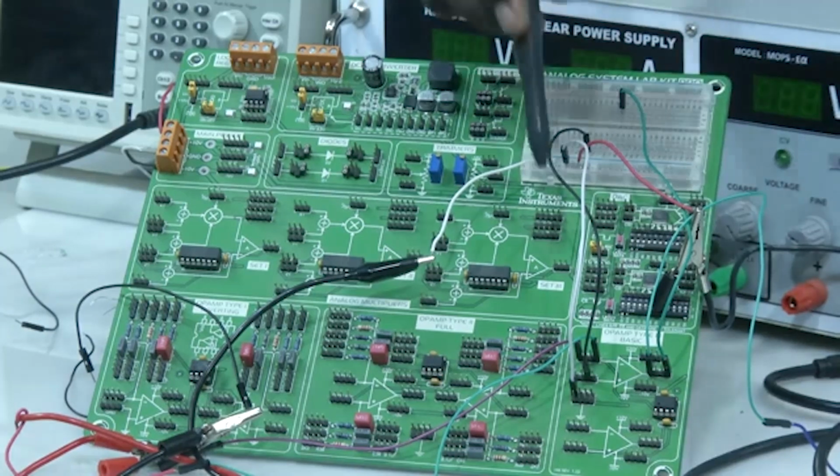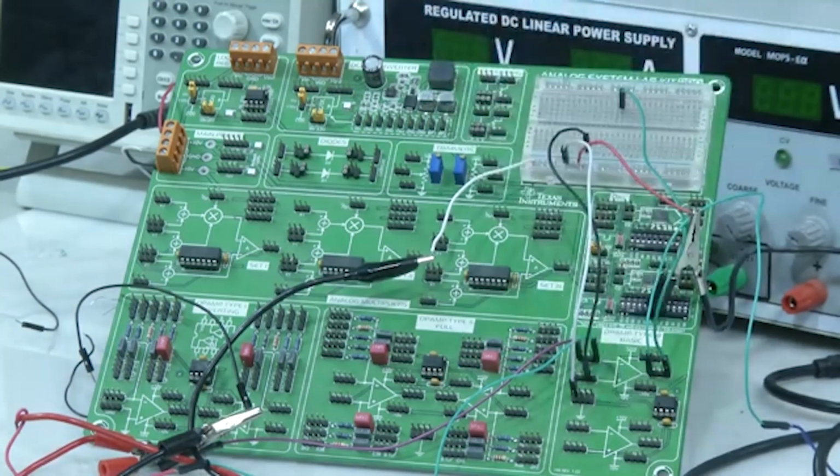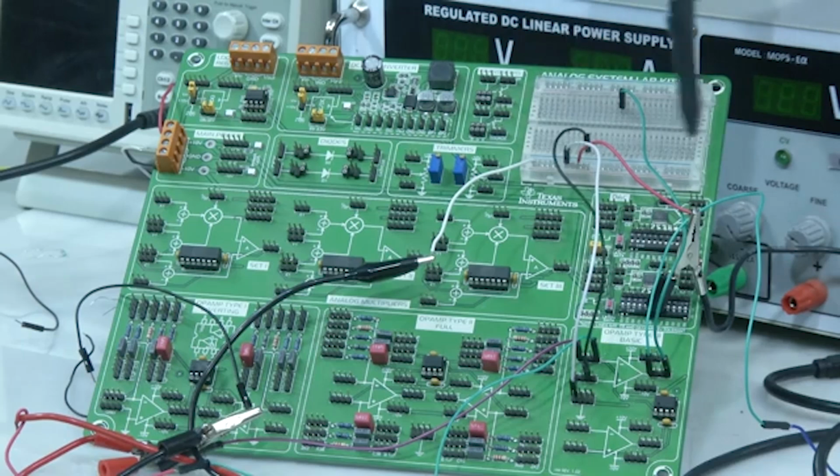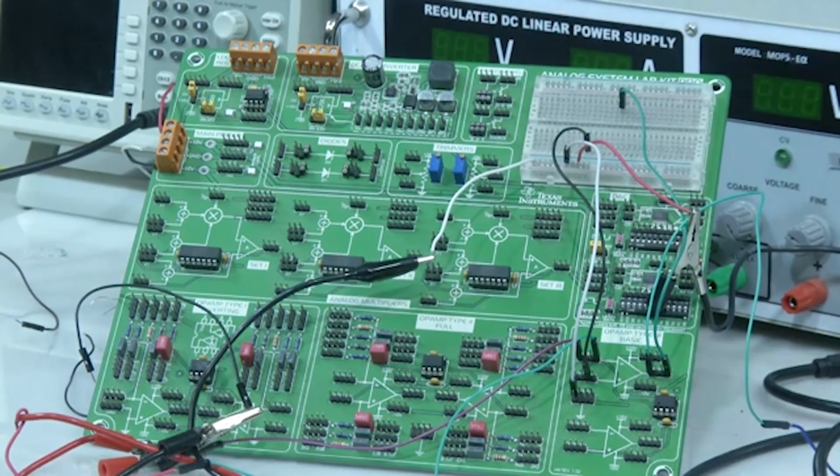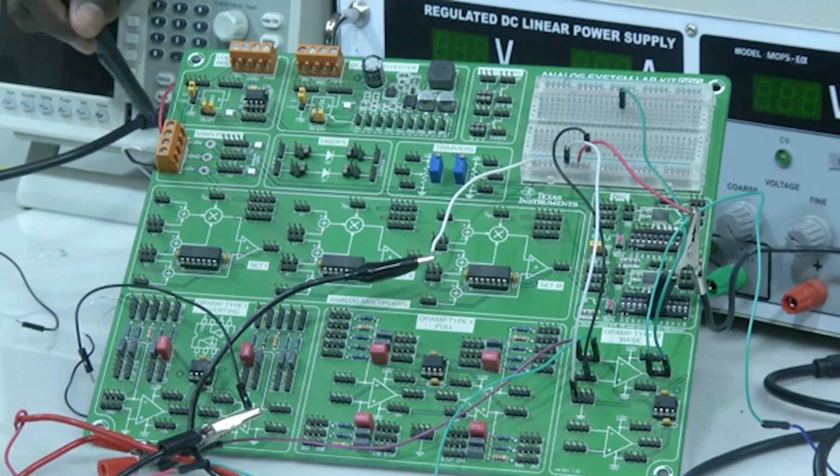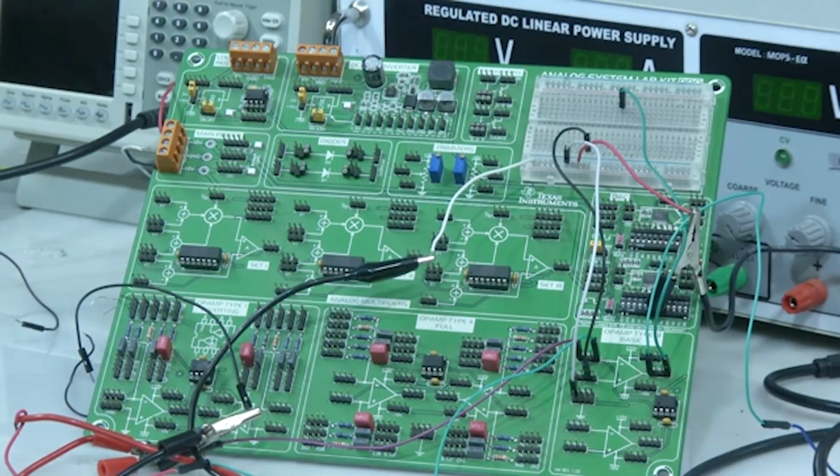Since this particular system does not have any resistors, we will be using this breadboard to connect the resistors, and in our design we are using different varieties of resistors. All the resistors will be connected here, and we will be wiring it through these jumpers to the board. We will provide input from this function generator, and we will visualize output from the oscilloscope.